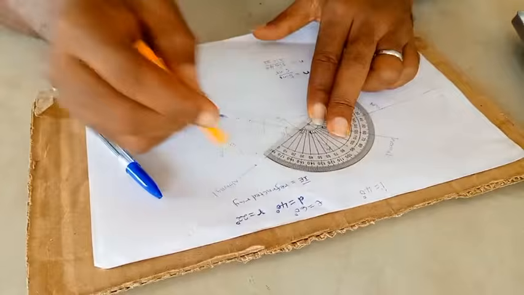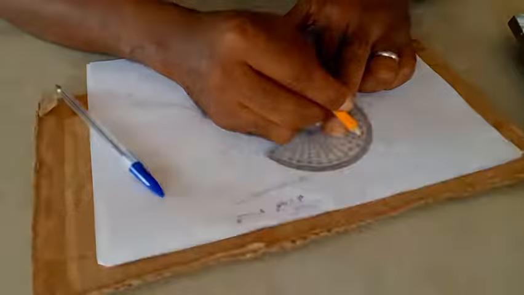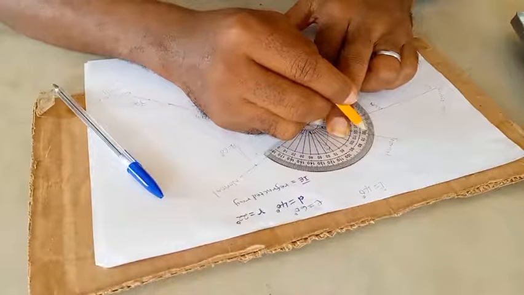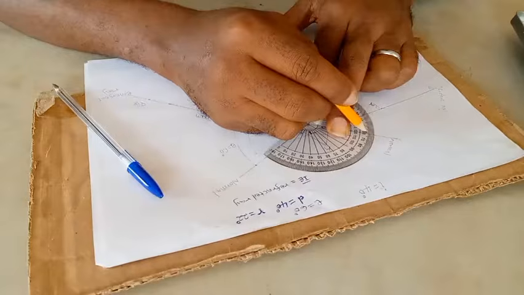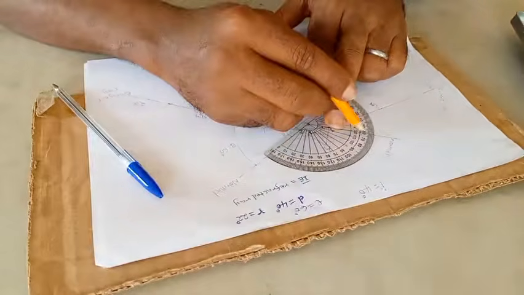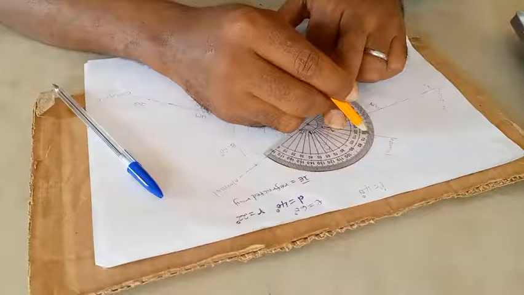Good, I've placed it. So this is from 180 down to 70, down to 65, then close to 60, but it's not on 60 exactly. From what I'm seeing here, this would be about 65. This is 60, 61.